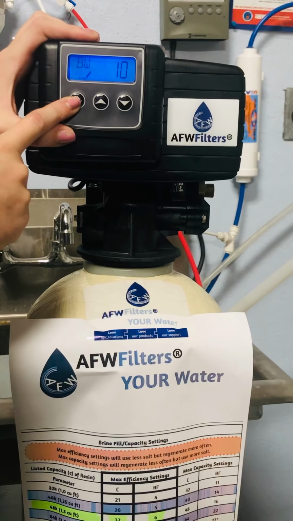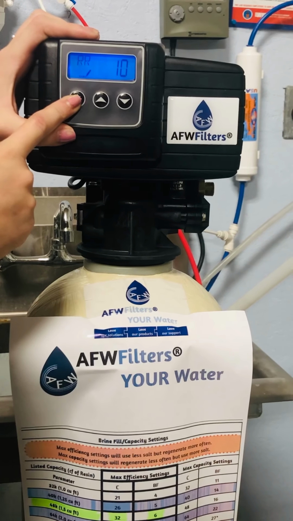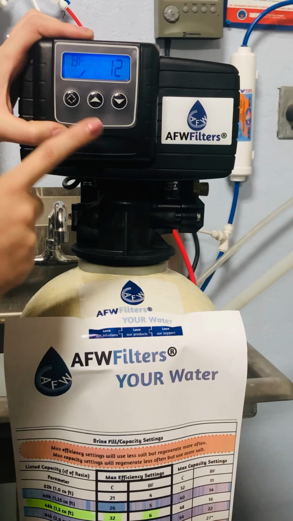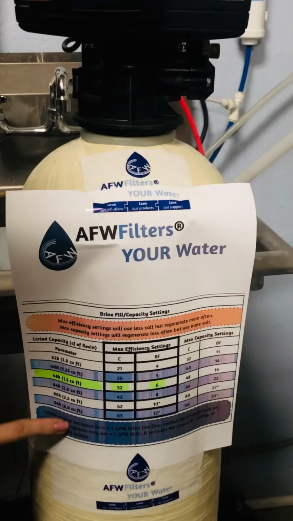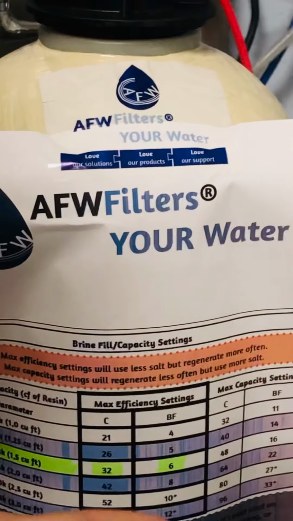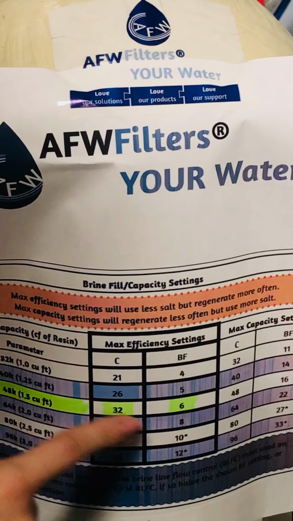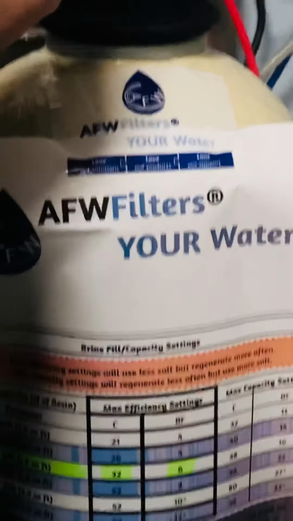BW stays at 10. BD stays at 60. RR stays at 10. BF, this is when you'll refer to the chart again, depending on the size of system you purchased. So we're doing the 48K, which is set at 32, which means your BF setting is set at 6.